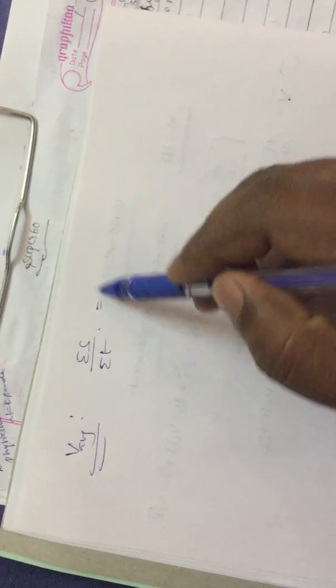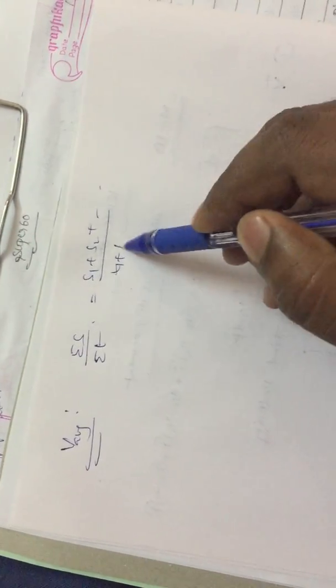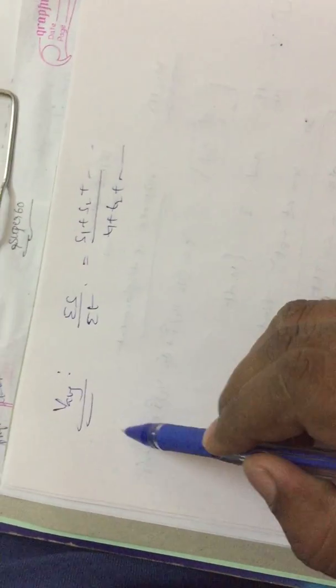Before going to that, average speed, which I already explained in the classroom. Average speed equals total distance by total time. Here we can write this as s1 plus s2 and so on by t1 plus t2 and so on. This is the average speed formula. And here some cases are there.